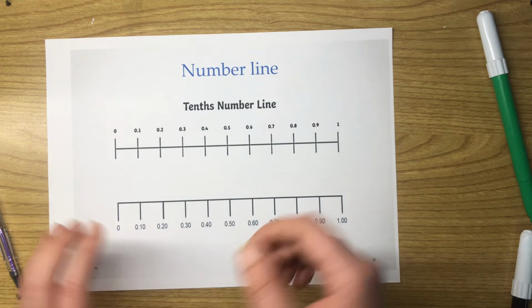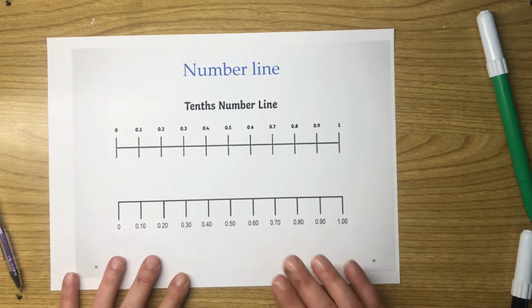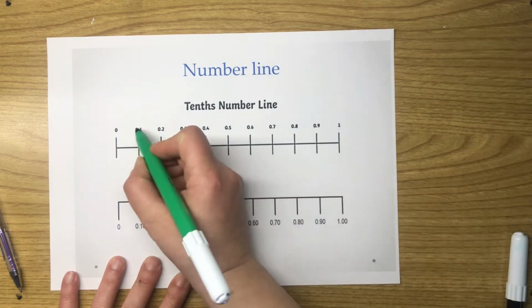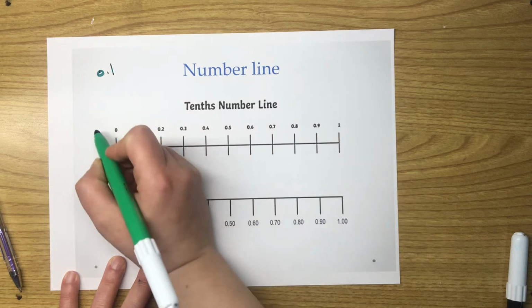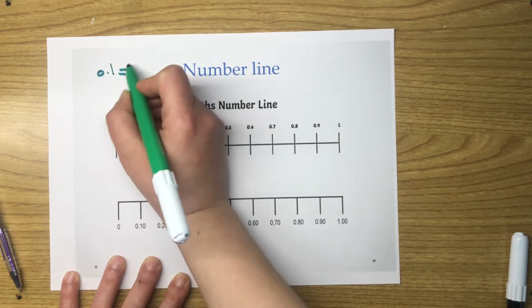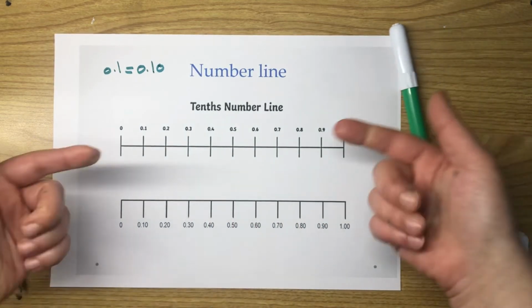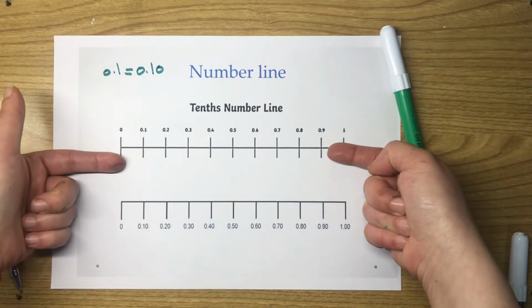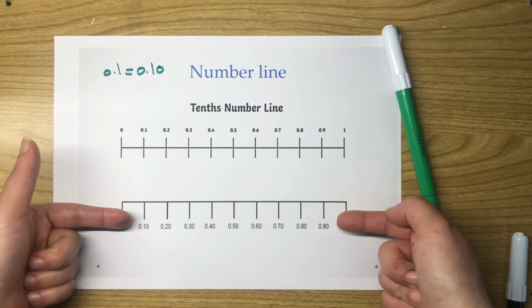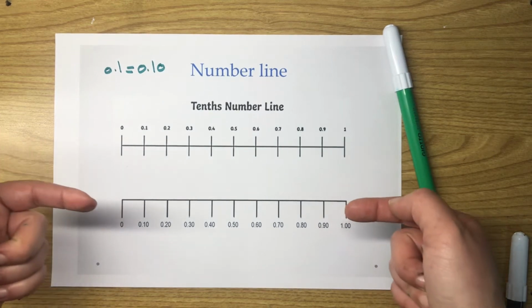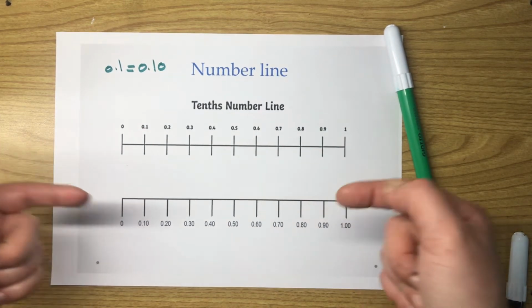Okay? Now, remember when I told you 0.1 is the same as the value of 0.10 if I added that. That means this number line has been divided into smaller intervals.